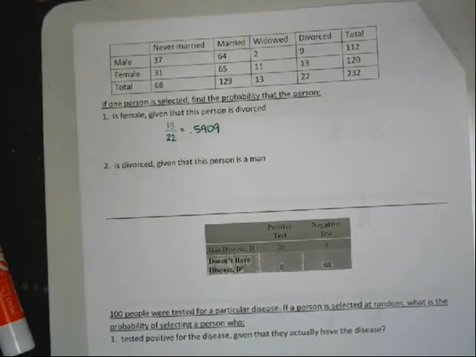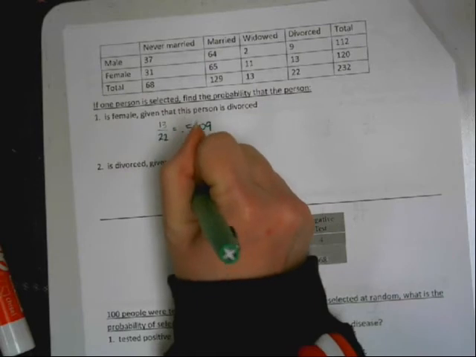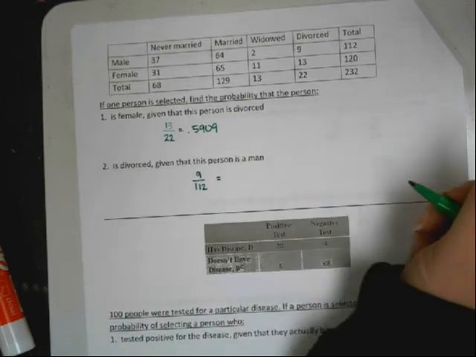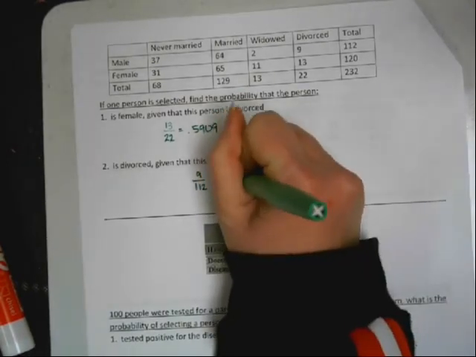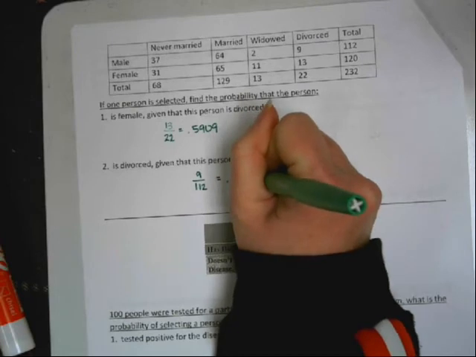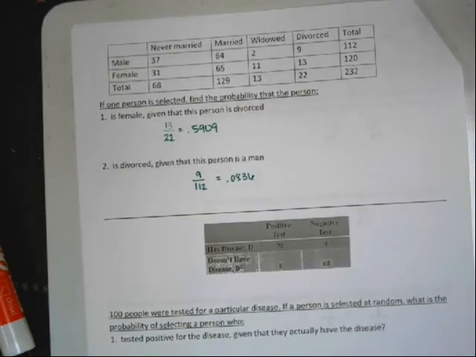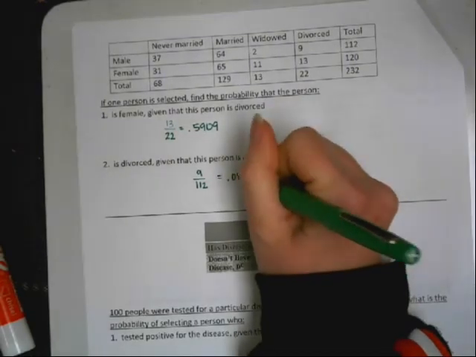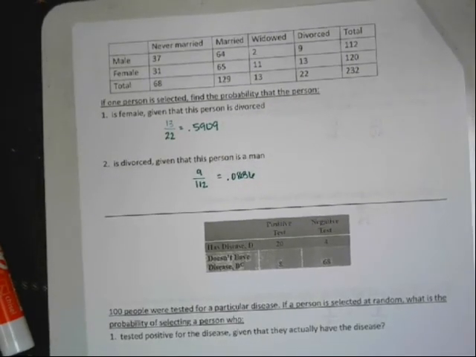What is the probability that that person is divorced, given that the person is a man? So I'm not going out of my whole population. I'm only going out of men. So what's my bottom number going to be? 112. Out of 112, what's the probability that they're divorced? 9. Which is 0.0803. There you go. All right, is everybody okay?